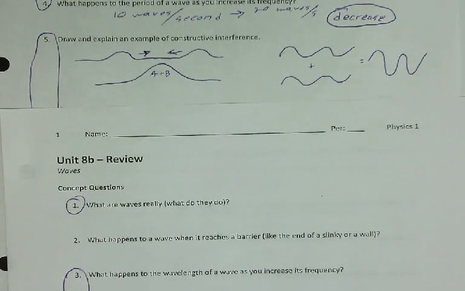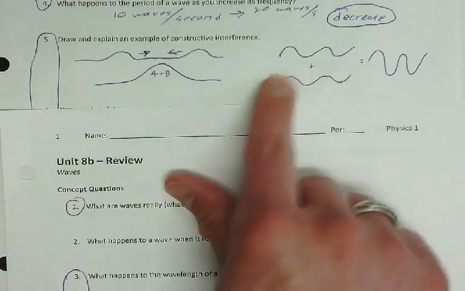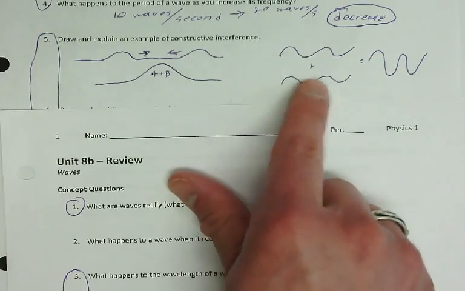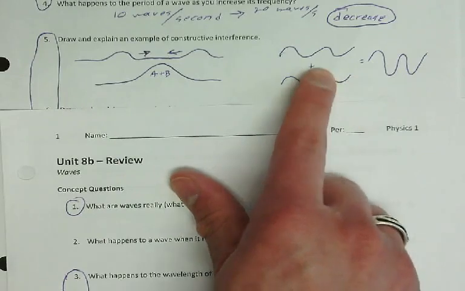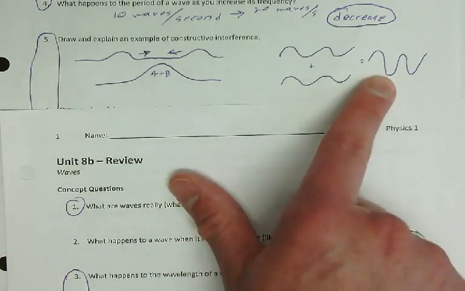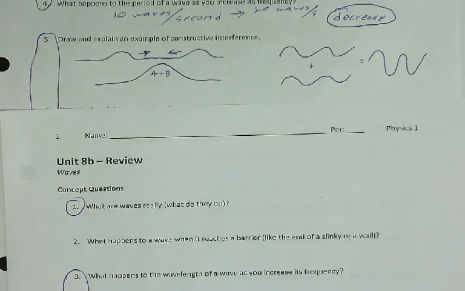The other way you could draw it is you could draw two identical waves. So here I have two waves identical to each other. And if they overlap with each other, they're going to make the same wave, but much larger. And that's constructive interference. Constructive interference is when you have two waves that overlap that make a larger wave than you would normally.